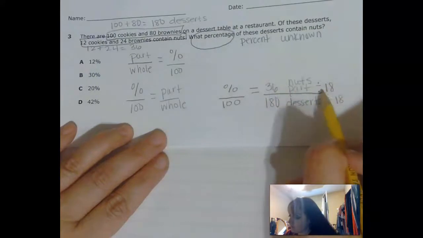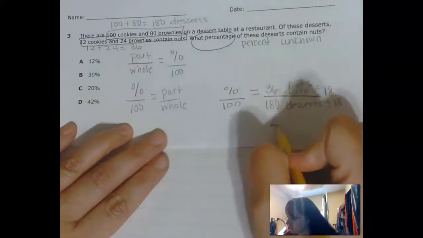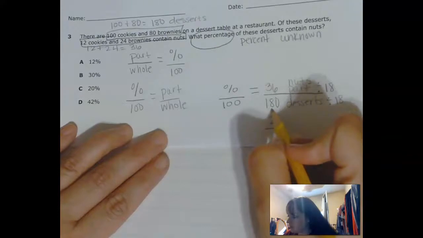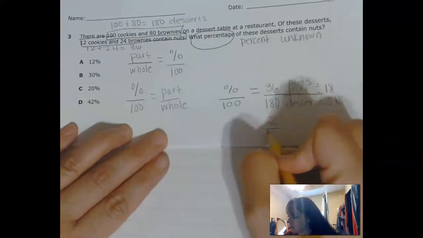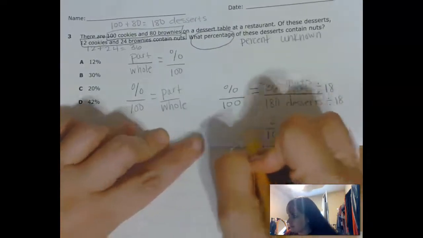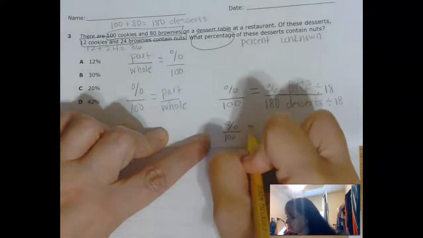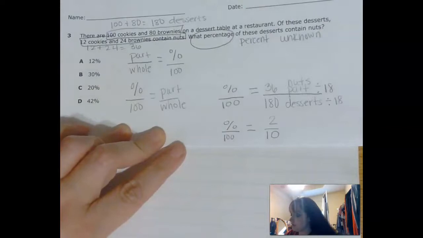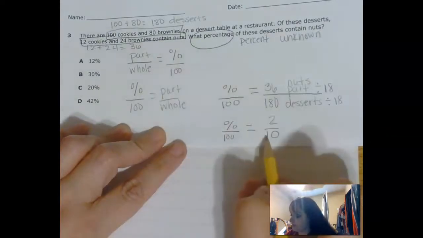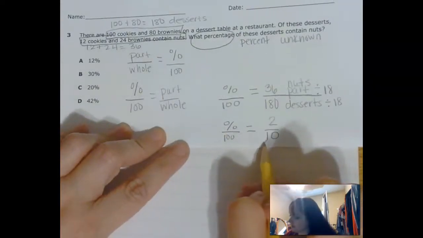So 36 divided by 18 is 2. And 180 divided by 18 is 10. So percent over 100 is equal to 2/10. So, looky what I got.